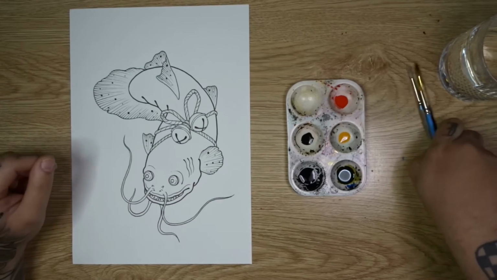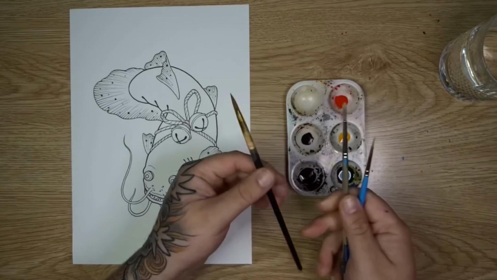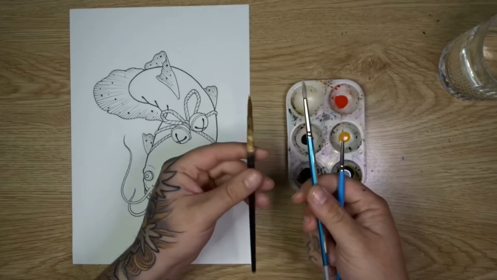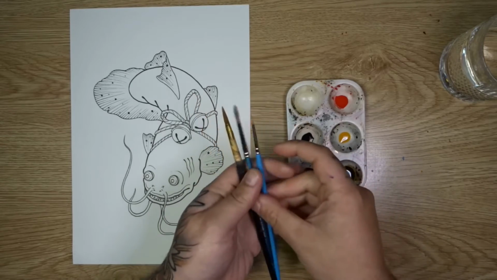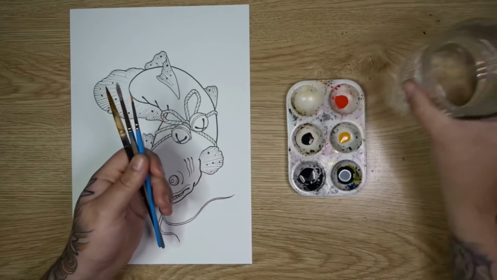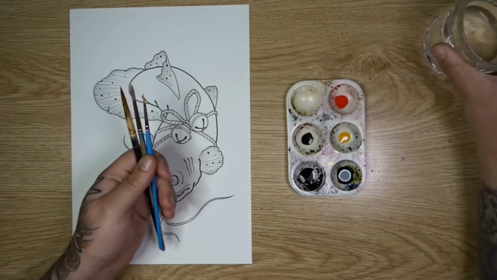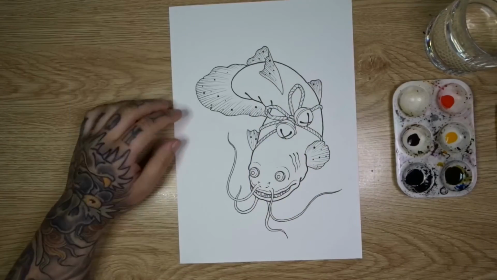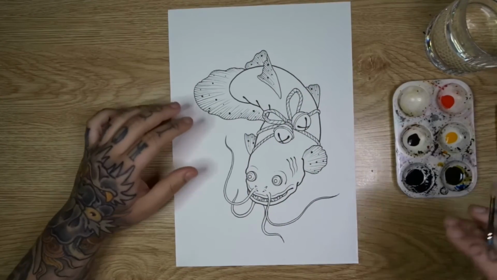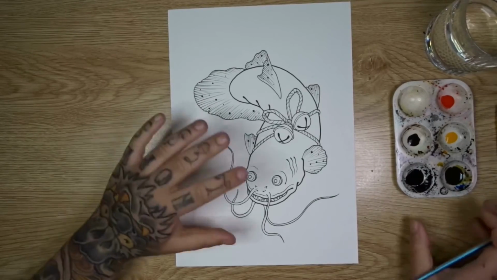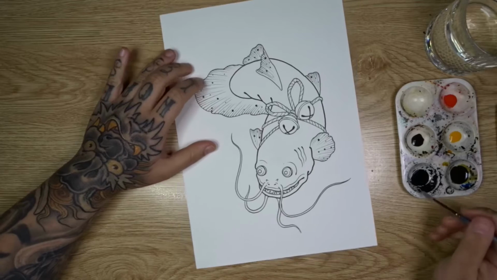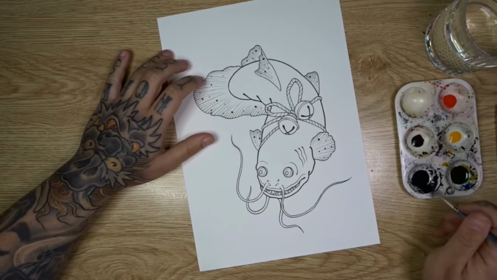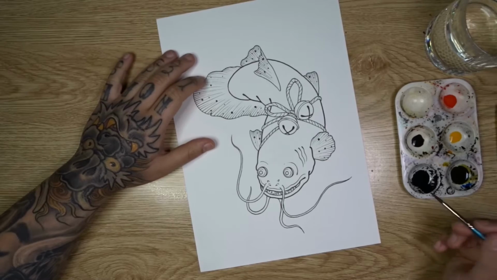In terms of my brushes, I've got a few different sizes here. I've got a number 6, a number 5, and a number 1. These are all Taklon synthetic watercolor brushes, and I've got a glass of water to wash my brushes out and to help with blending. Now, in terms of painting this guy, there's going to be a lot of black shading in this one. He's primarily going to be black, especially the top portion of his body. So I'll start off with my carbon black, and I'll load my brush up really heavily because we're going to do quite a large area.